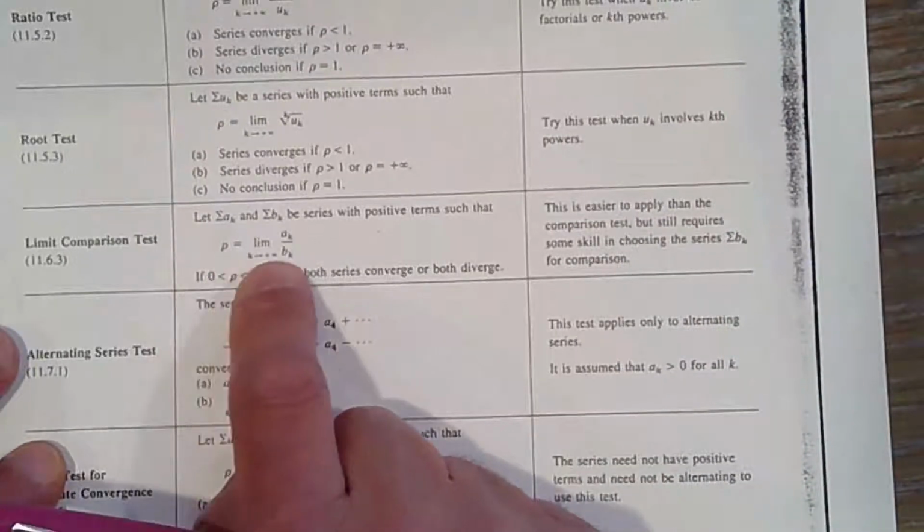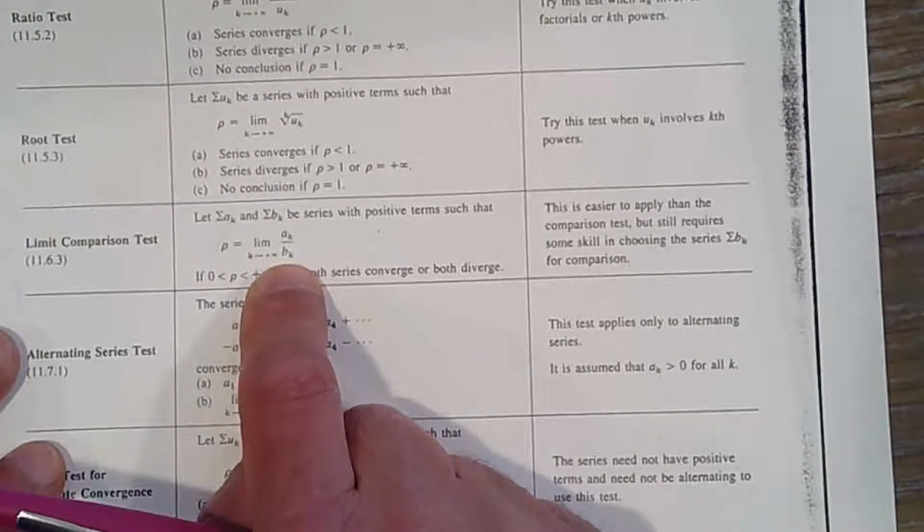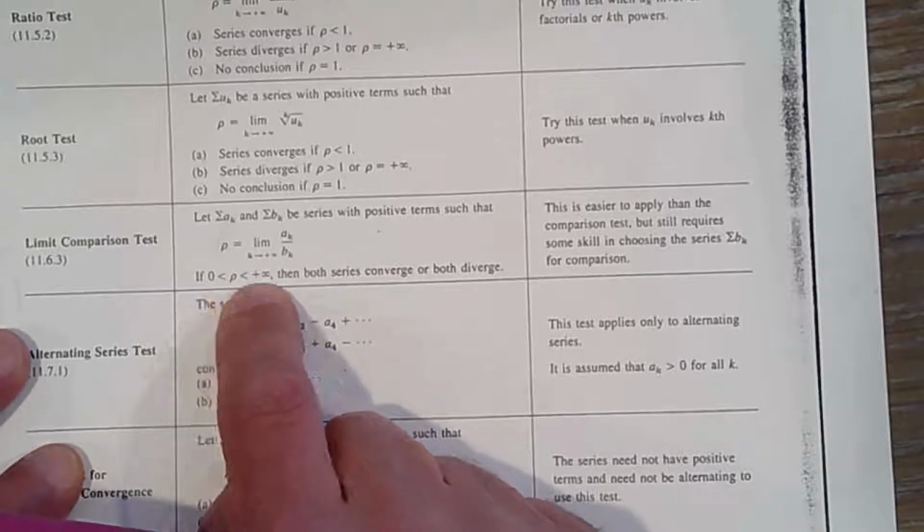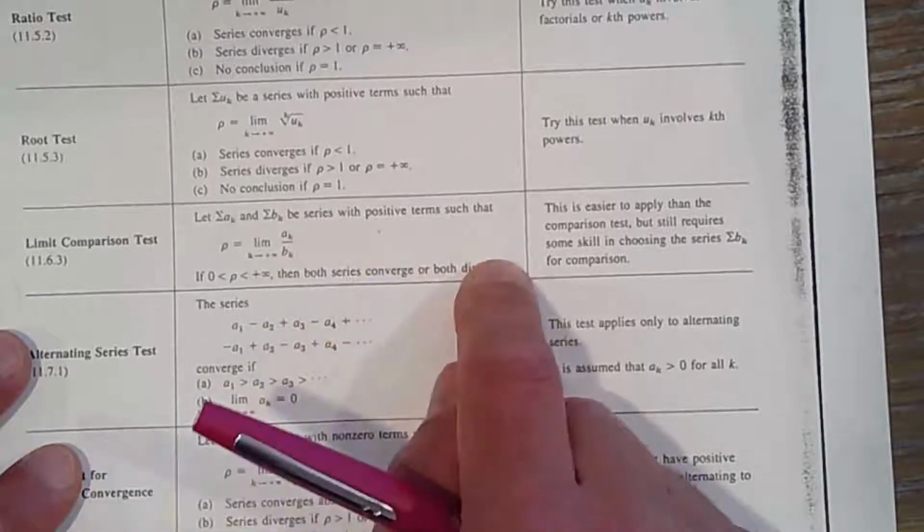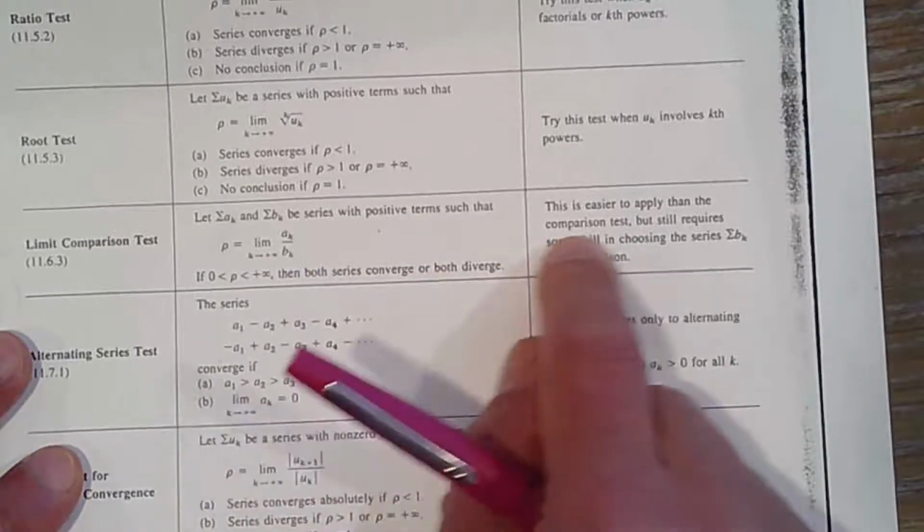Okay. Now the limit comparison test is when you take the limit of ak over bk and you get a number between 0 and infinity, then they're both convergent or both divergent. And there are notes if you want to read this. Okay.